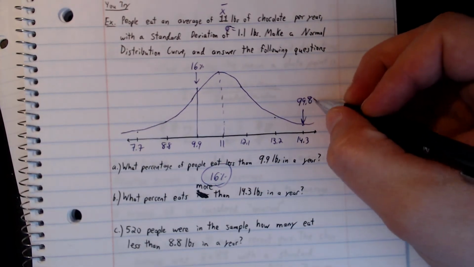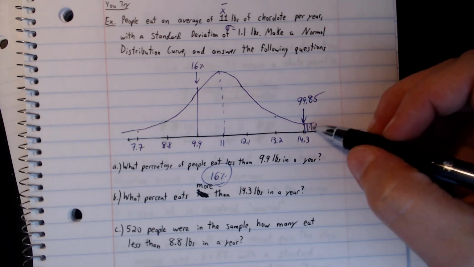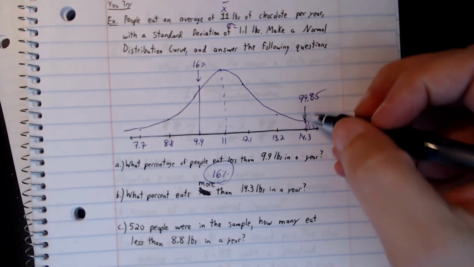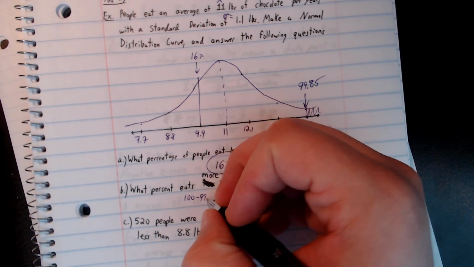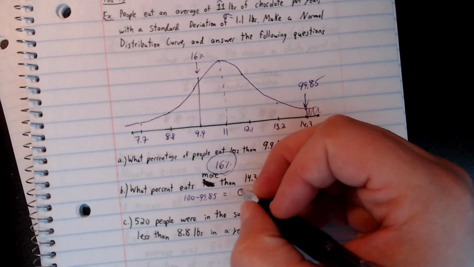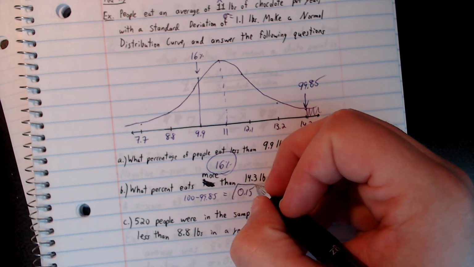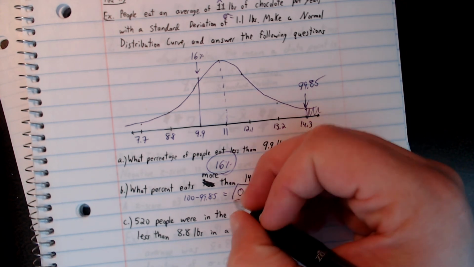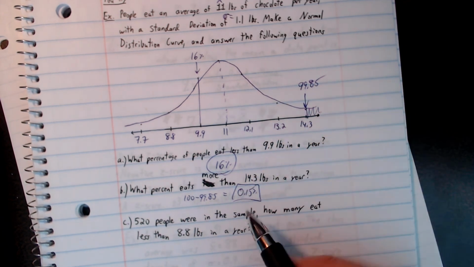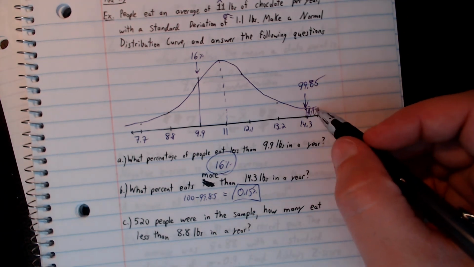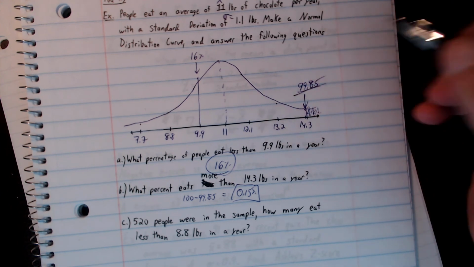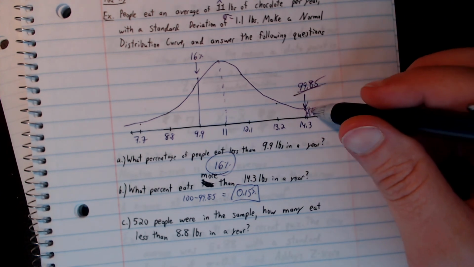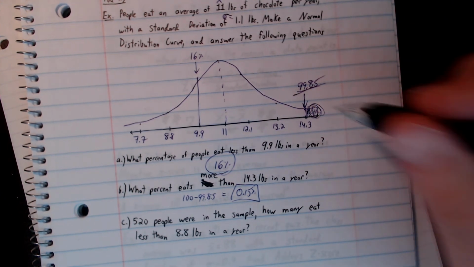It was at the 99.85. But if they're eating more than that, then out of the 100%, we'd want to get rid of this. So 100 minus 99.85 is 0.15. That was a little tricky because you had to think about backwards, getting rid of. If you ended up at this number, you were close. But remember, very few people fall into that category.